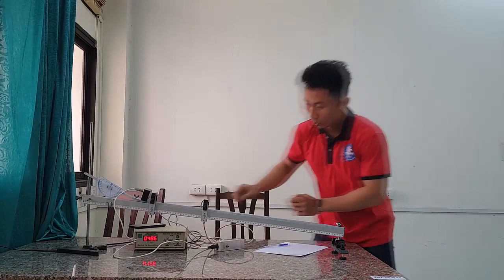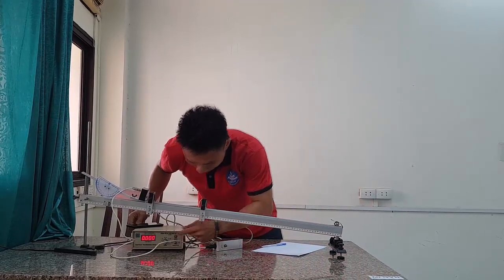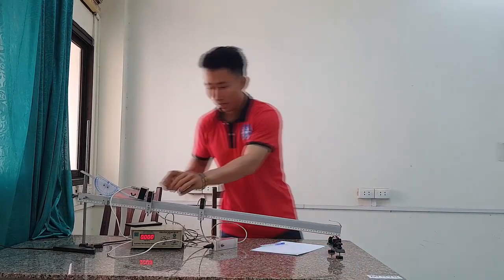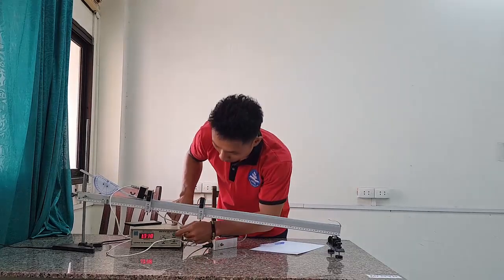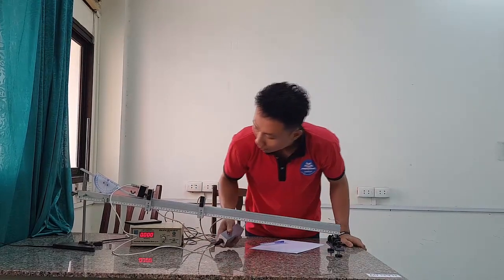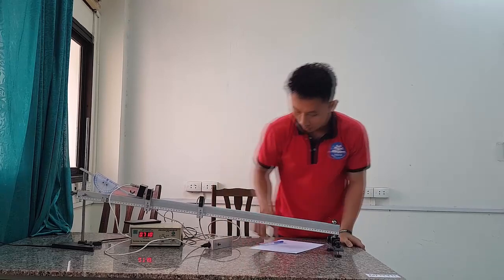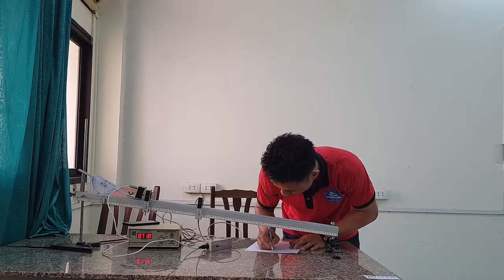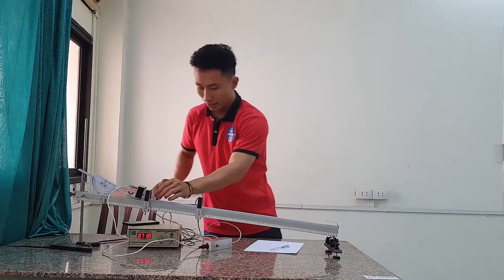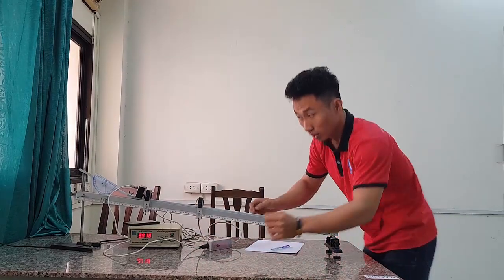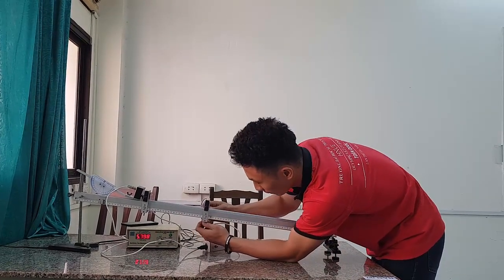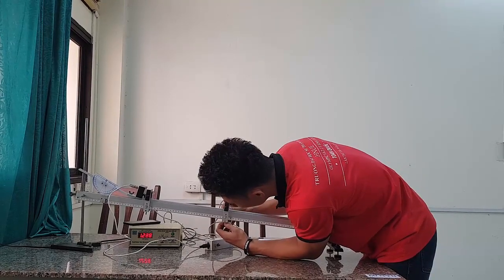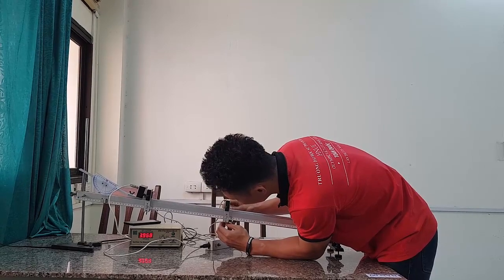Right? And then we reset everything. Then we hit the button. Oh, sorry. I haven't put the ball back. Alright? And we reset everything to 0. We hit the button. The time now changes to 0.710 seconds. We do it again. And put back the ball. We move everything to 30 centimeters. So the distance now is 30 centimeters.